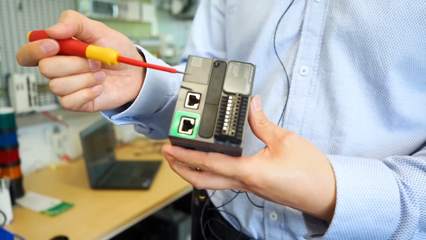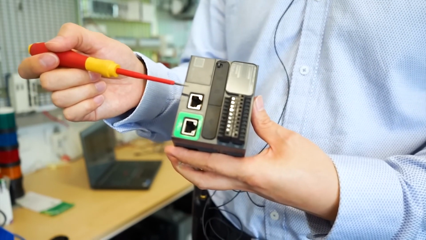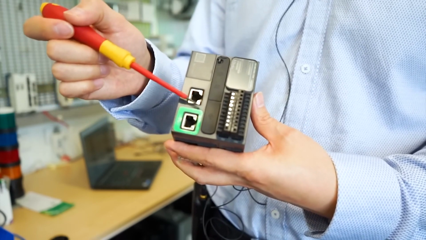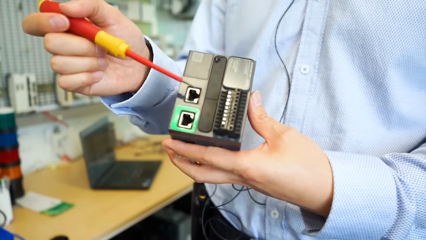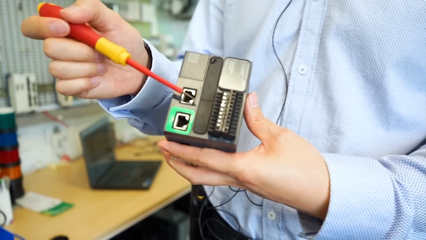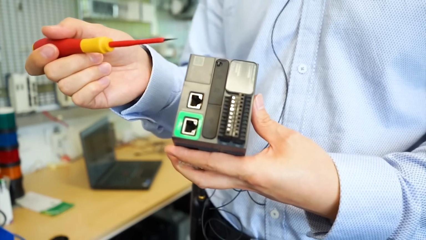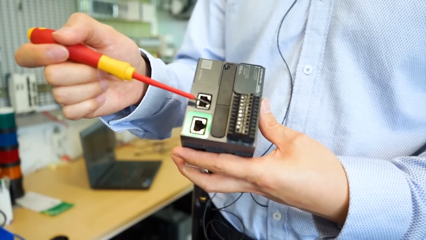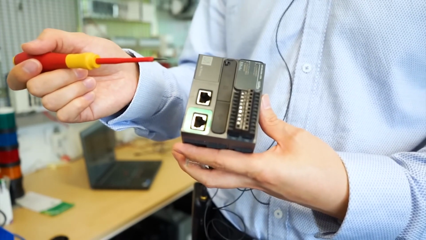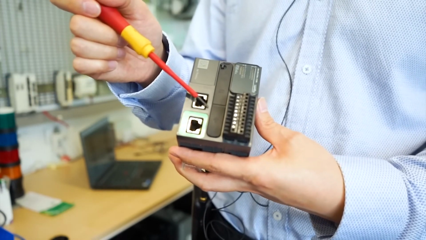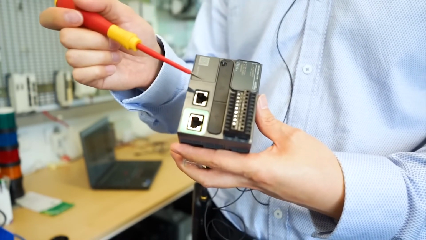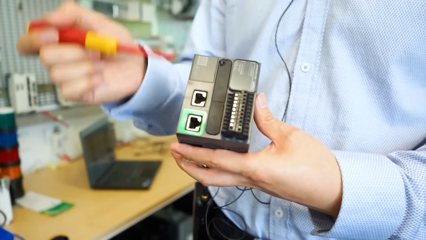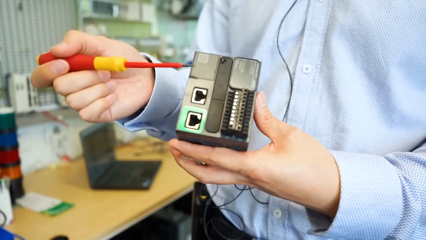So 6-part hexadecimal numbers. The default IP address will be 10.10. The last two hexadecimal numbers are translated to decimal numbers. For example, in this one, the second to last is 1B, which is 27 in decimal. And the last one is C4, which is 196 in decimal. So the default IP address of this unit will be 10.10.27.196.